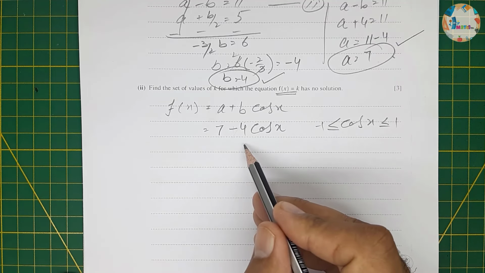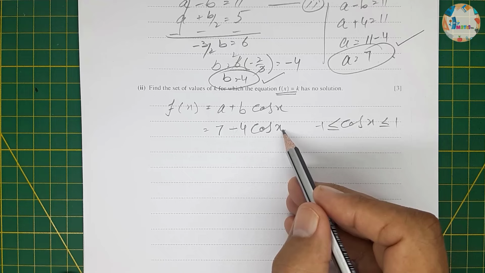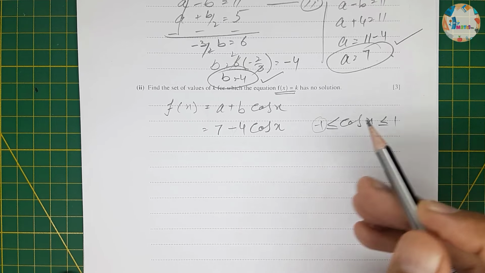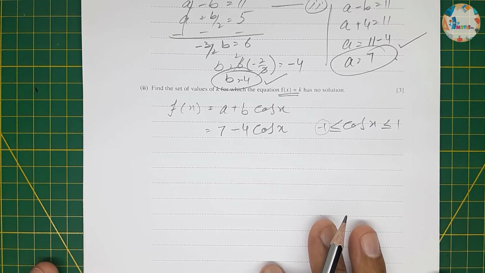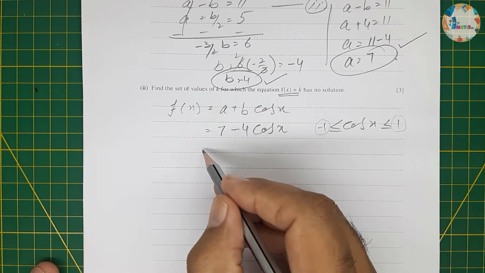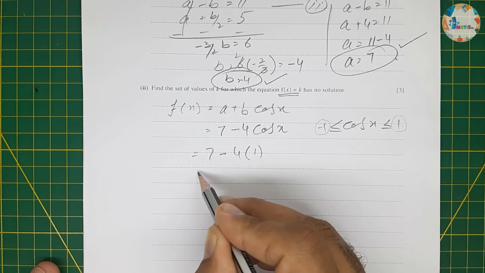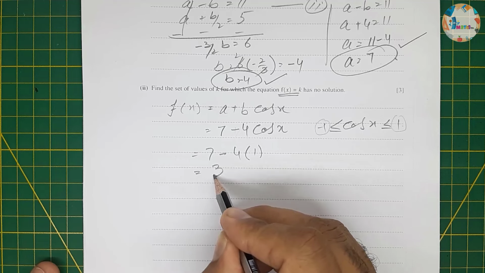For the k value, it can be a situation that the cos value is minus 1 or 1. So first we will take the cos value as 1. So it will be 7 minus 4 into 1. So this will result in 3.